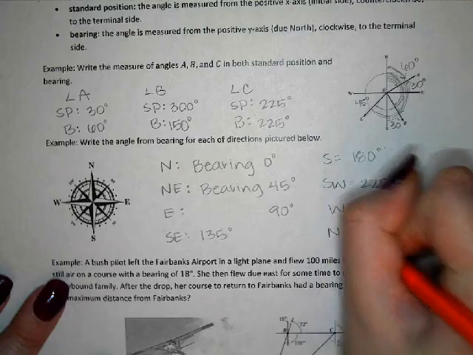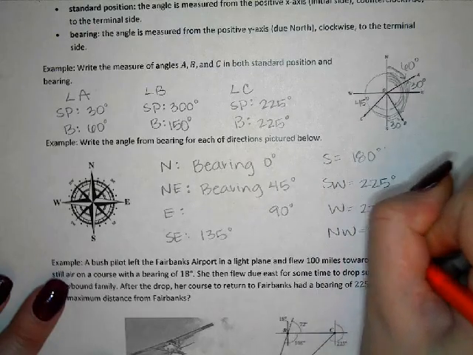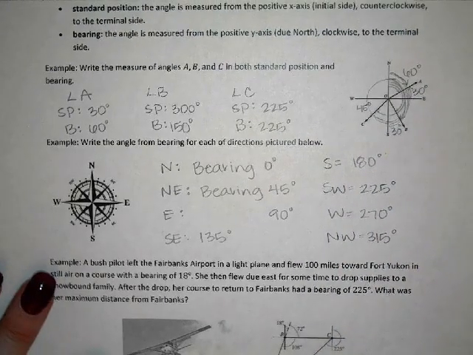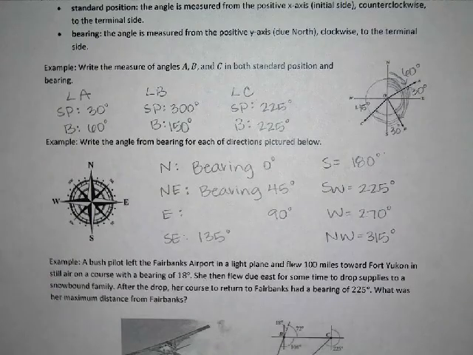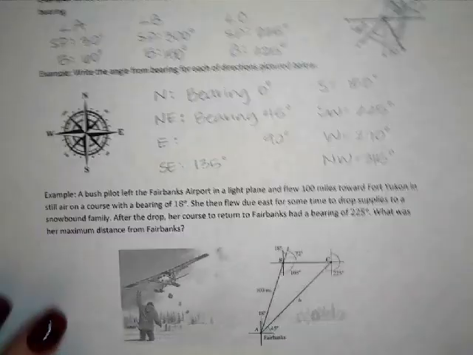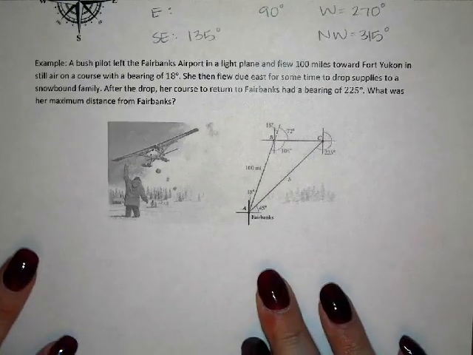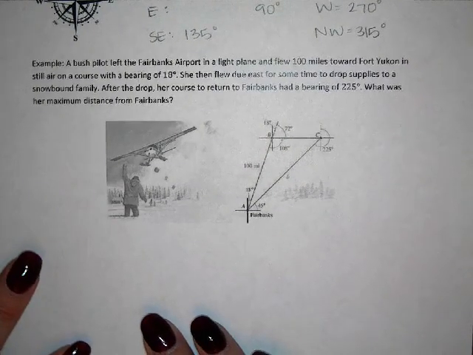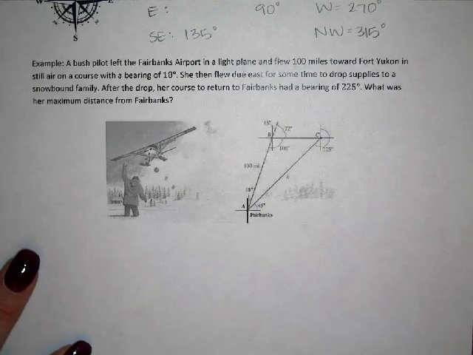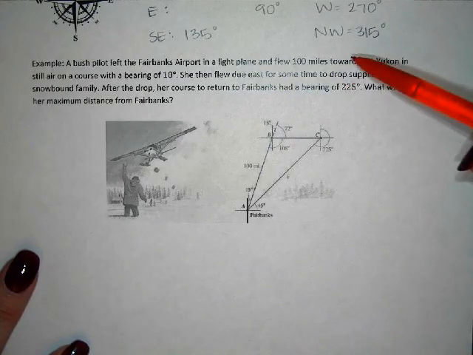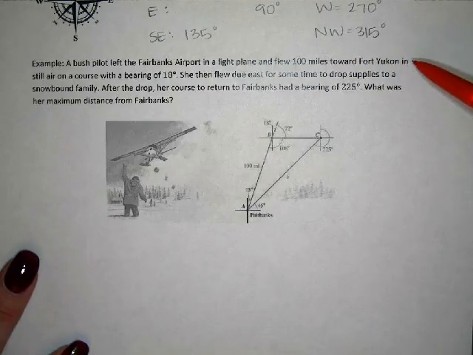All right, and now that we understand how bearing works, we have one last application example. So this says a Bush pilot left the Fairbanks Airport in a light plane and flew 100 miles toward Fort Yukon in still air on a course with a bearing of 18 degrees. So this is where they start from Fairbanks, and they're flying bearing 18 degrees. So from due north, just 18 degrees, and they go 100 miles to this point B.